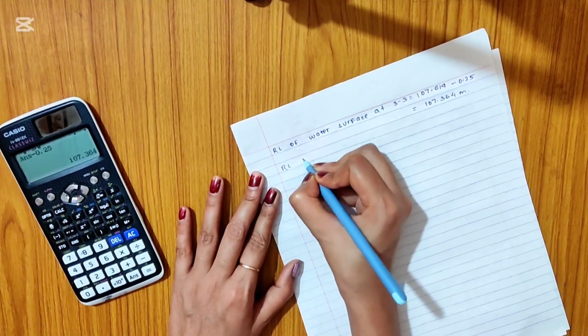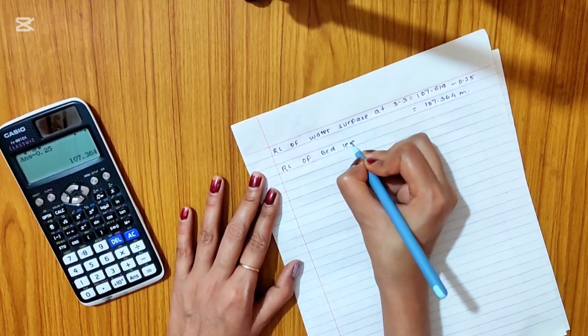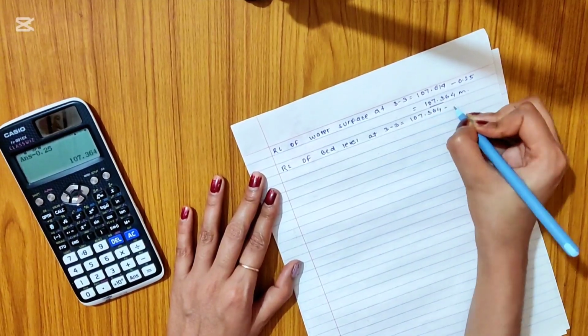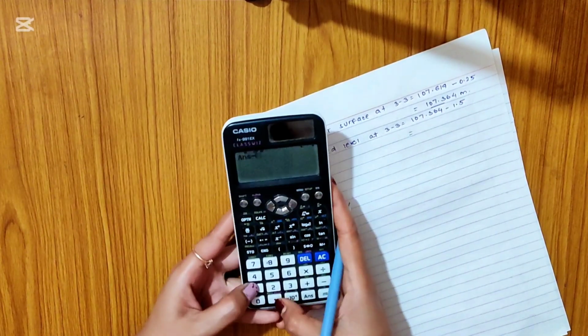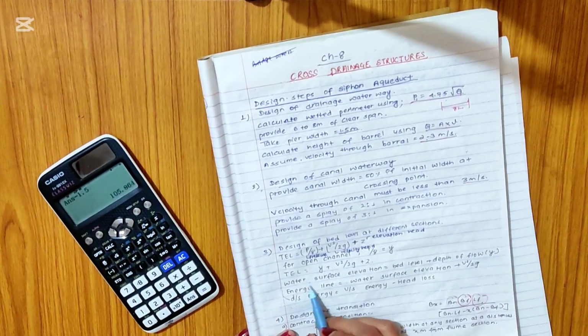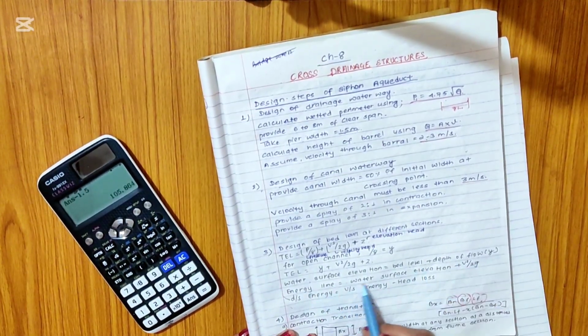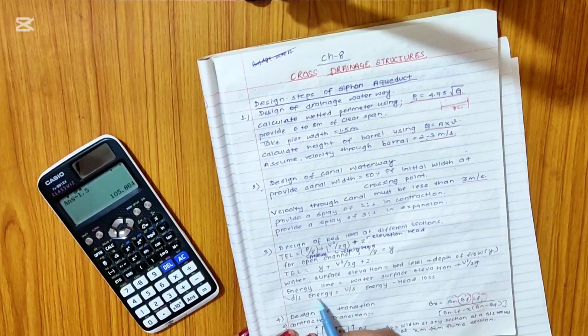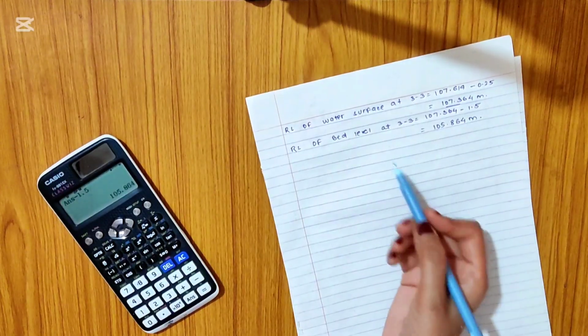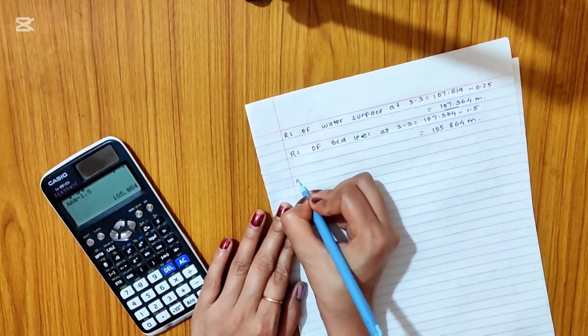Now the RL of the bed level at 3 is equal to the RL of water surface minus the depth of flow, which is 105.864 meter. We have the formula: water surface elevation is bed level plus depth of flow, and the energy line is water surface elevation plus velocity head. Downstream energy is equal to upstream energy minus head loss. So we will use all these formulas while calculating this. Now again at section 2.